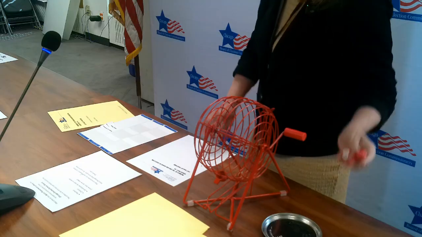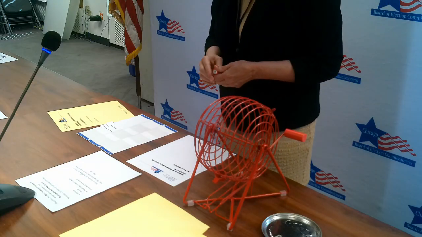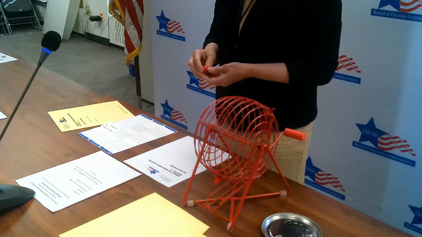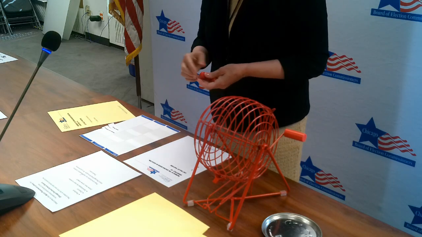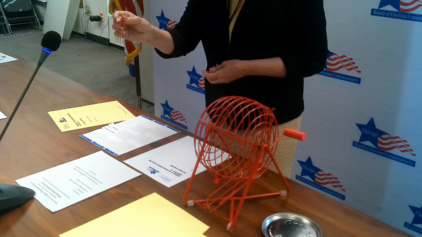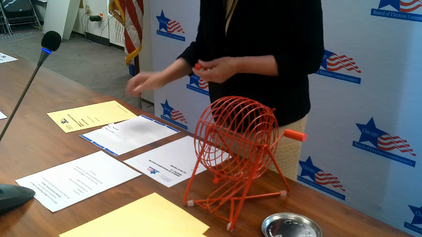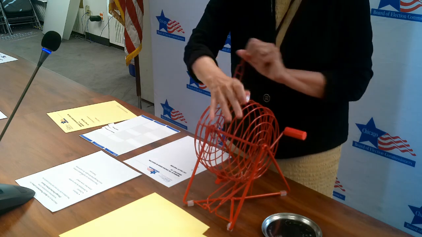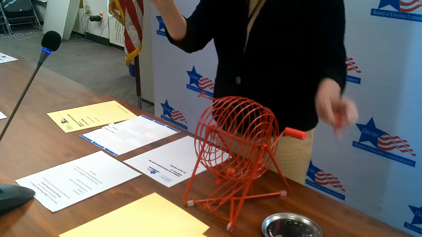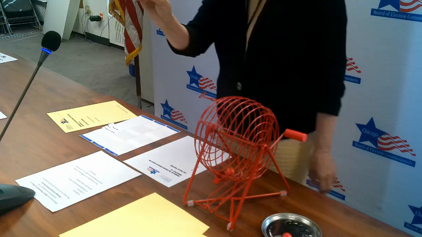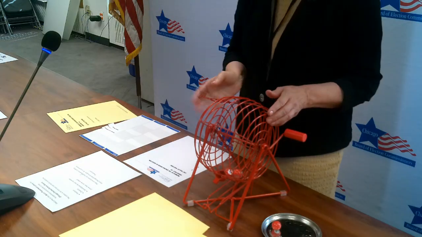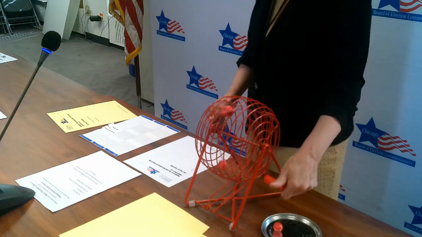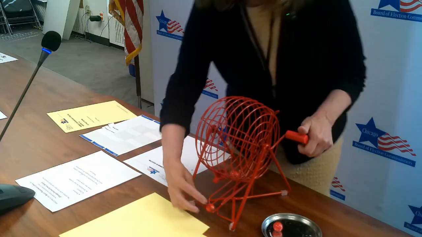Our final race is for the member of the Chicago Board of Education Subdistrict 6A. This is for the last ballot position. Ball number 1 represents Brenda Lee Anderson. And ball number 2 represents Isaiah White. And this is for the last ballot position.